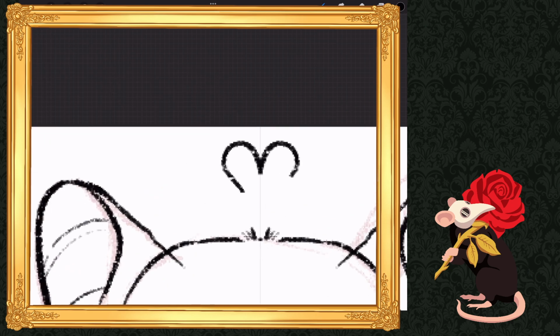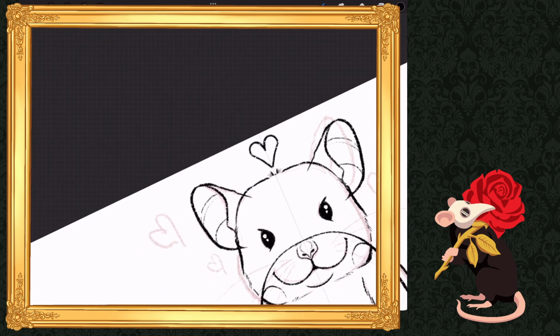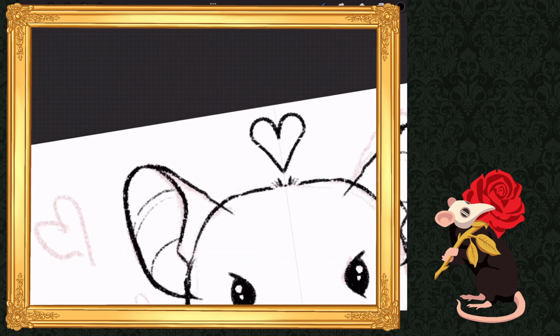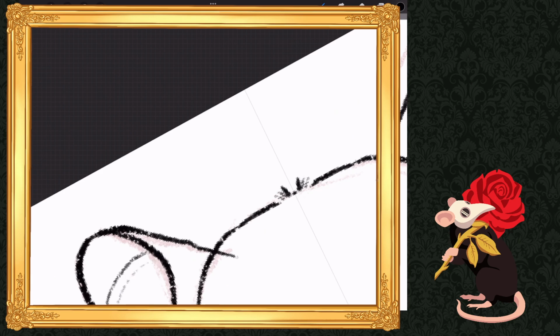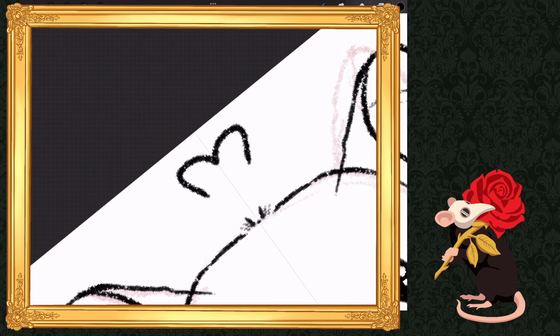A little bit. A little wider, maybe? Almost.